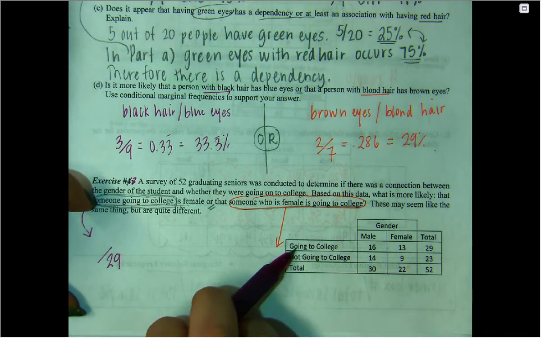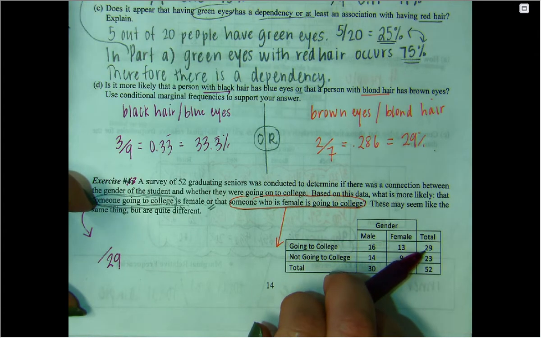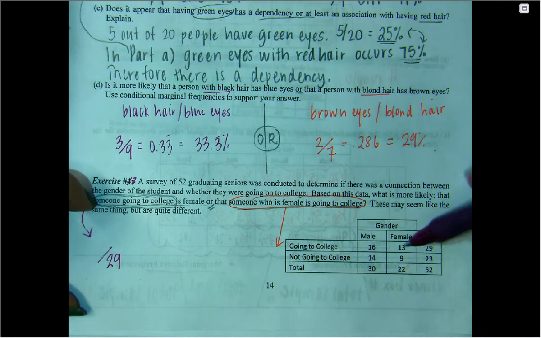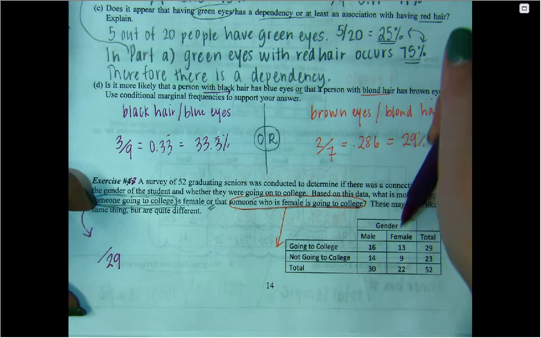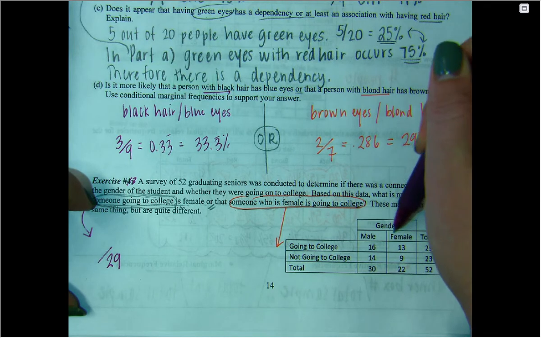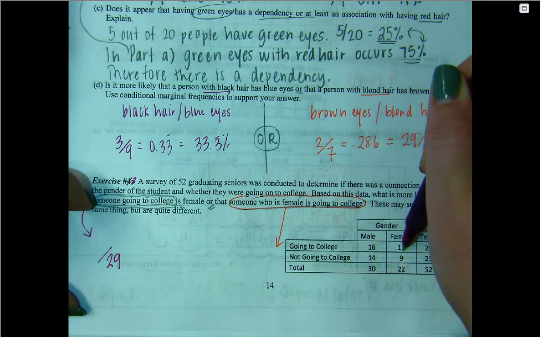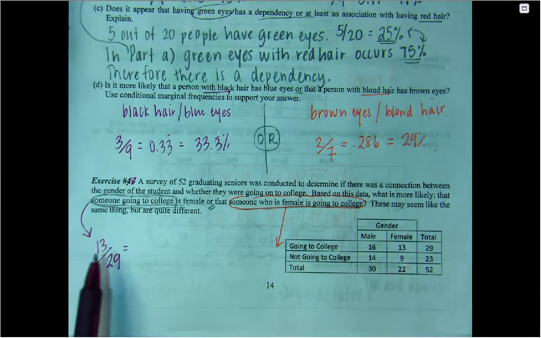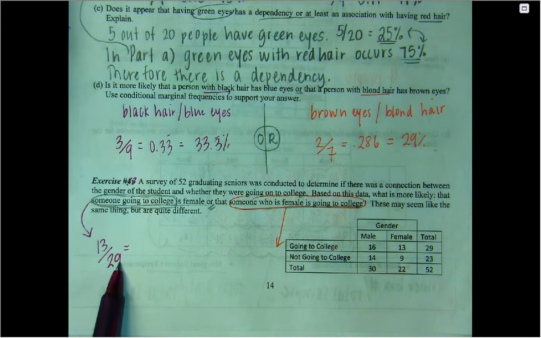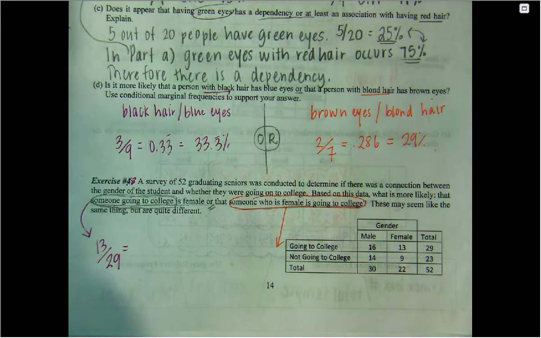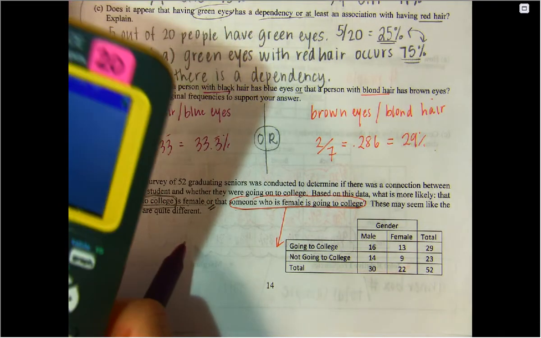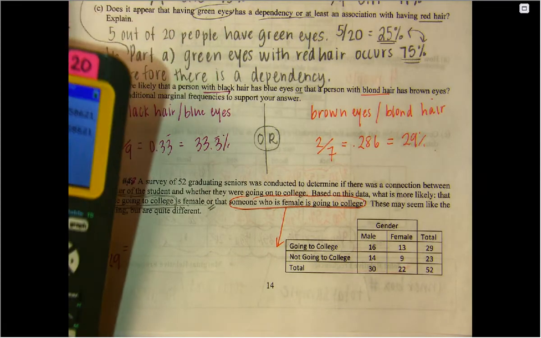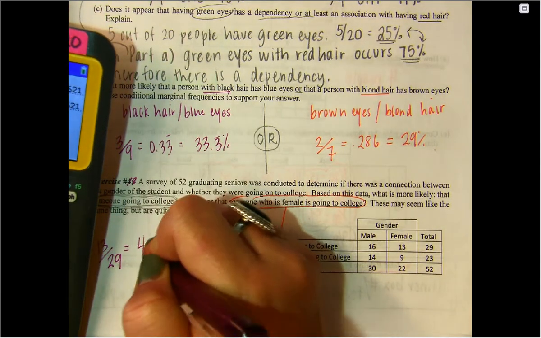Okay. Out of that 29 people going to college, I want to know if they're female. So I'm going down my column now to look at gender. Female is this column right here, and going to college is 13. So I have 13 females going to college out of that total. So 13 divided by 29 times 100. I'm going to round it up to a whole number, 45%.